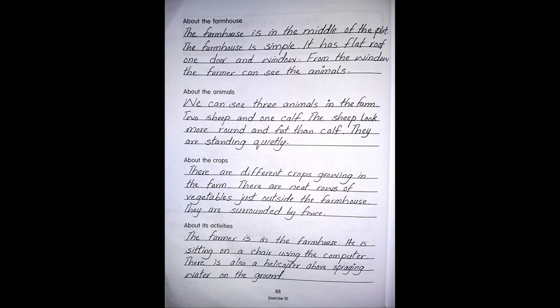Now about the farmhouse. The farmhouse is in the middle of the plot. The farmhouse is simple. It has a flat roof, one door and a window. From the window, the farmer can see the animals.